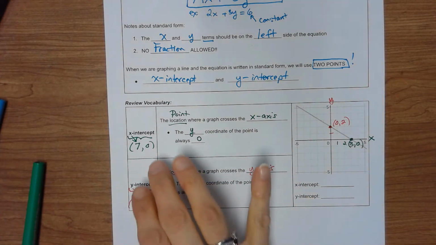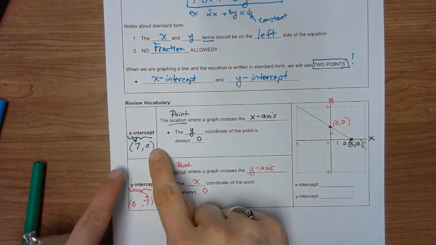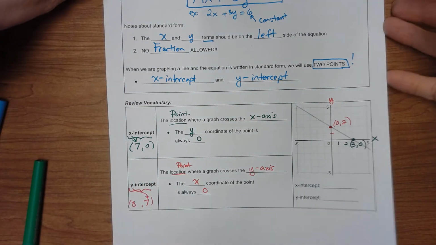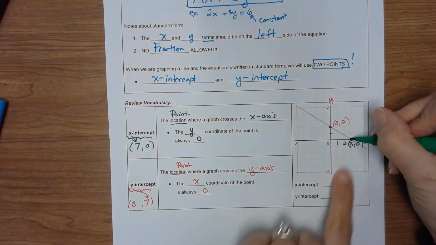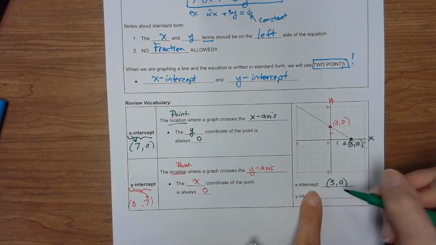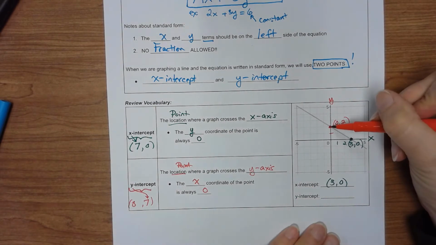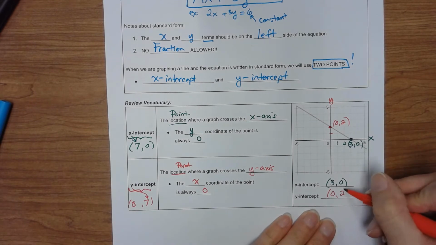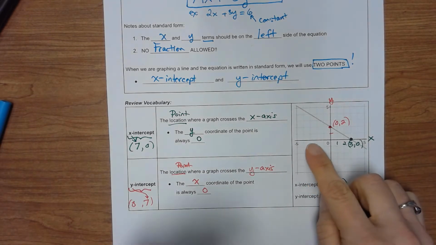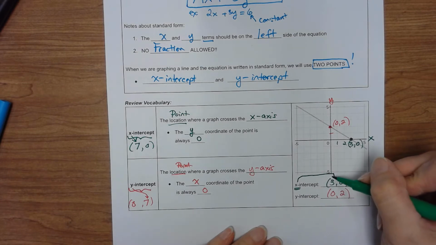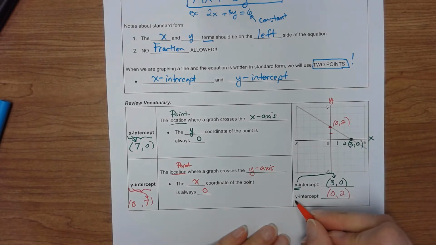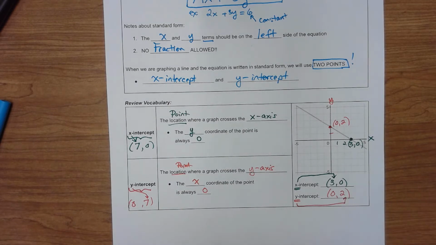So knowing that the x or the y is zeroed out and leaves us with just a number is a technique we're going to use when finding the intercepts. Let's fill in the blanks over here. The x-intercept, where it touched the x-axis, was 3, 0. And the y-intercept, this point right here, is 0, 2. You could have negative values, but the x-intercept has the number in the x place, and the y-intercept has it in the y place. And the other number is always 0. That's really cool, and it makes our calculations pretty easy.